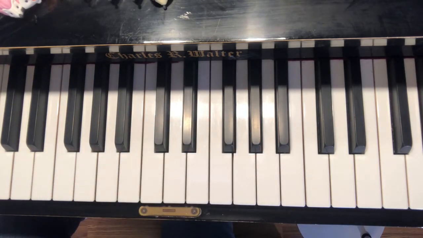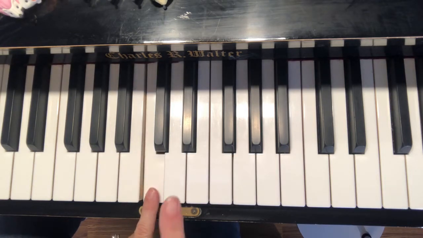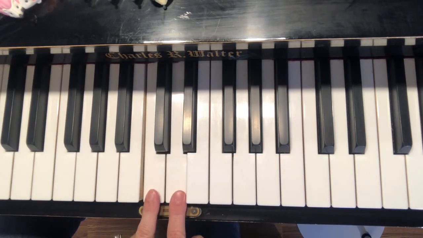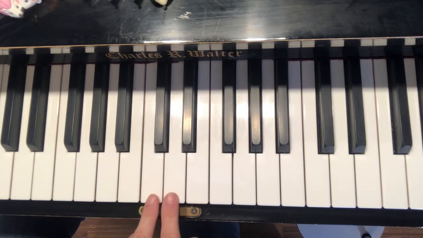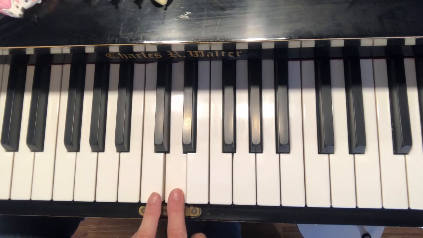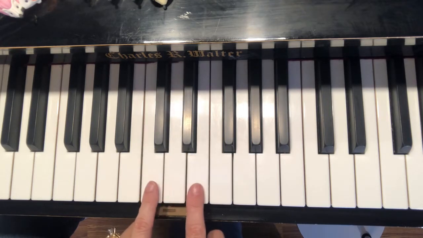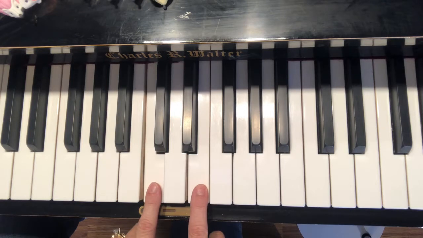The first interval we're going to look at is the interval of a second. From one key to the very next key is a second. 1, 2. Now you may also know that as a step in your piano music, but a step is the same thing as a second. The distance from C to E is a third.